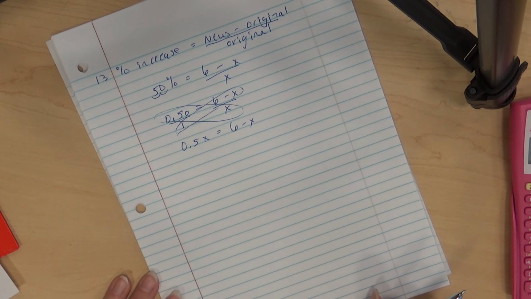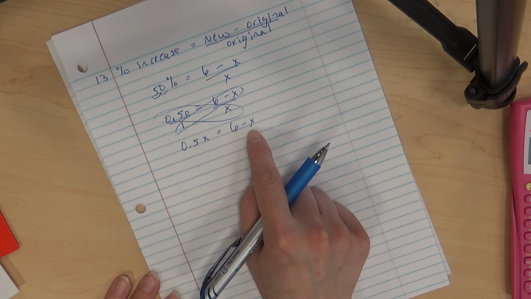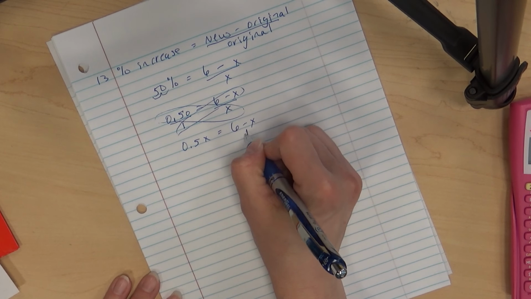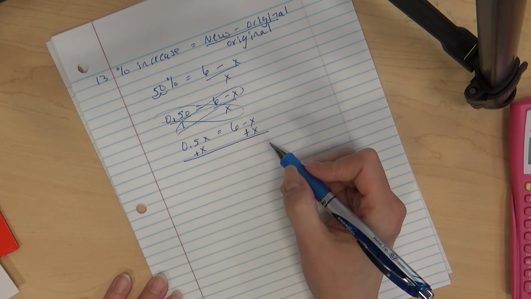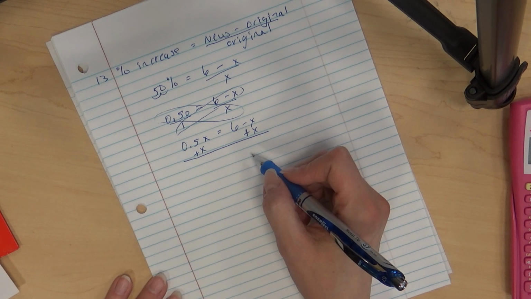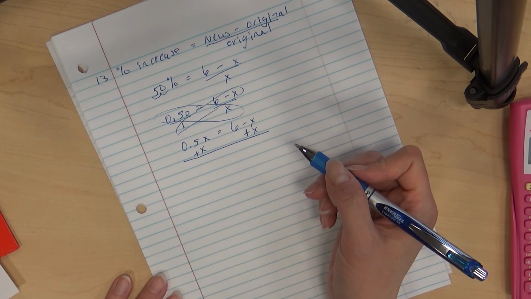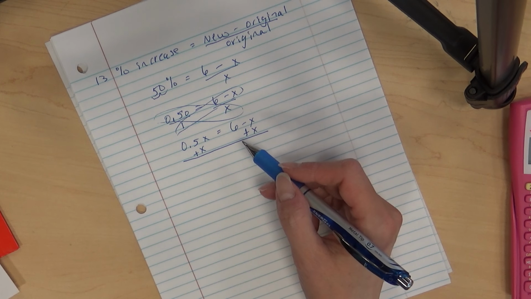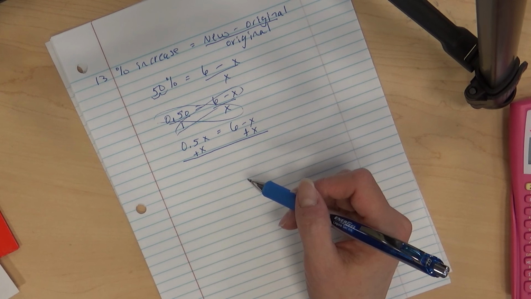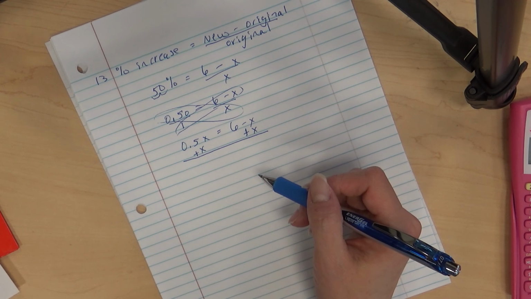And we have to use our inverse operations to solve for x. So let's add x to both sides. Oh, and let me remind you, you should be using a pencil to do these problems. Why is Mrs. Lewis using a pen? Only so it'll show up on your computer screen. That's the only reason I'm using an ink pen. You should be using a pencil.